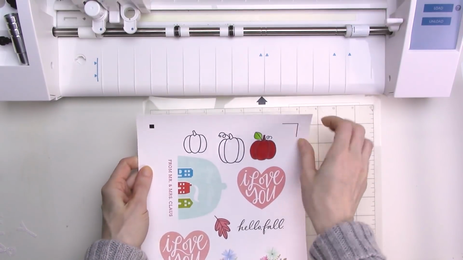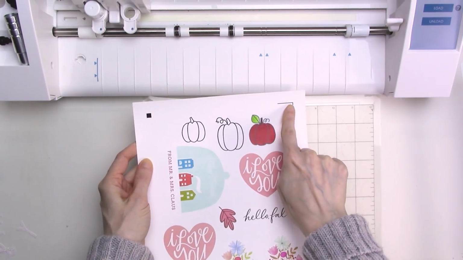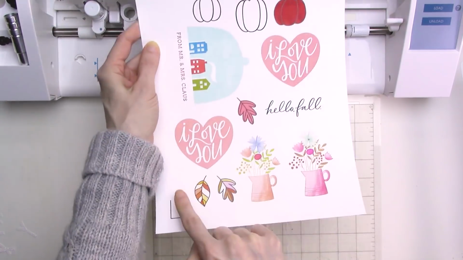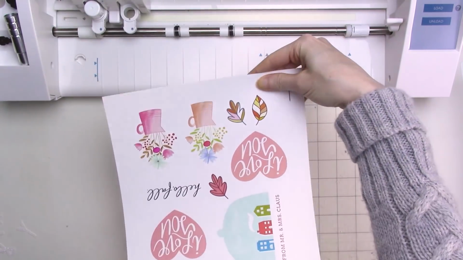You'll also want to make sure that your page is in the correct orientation, with the square registration mark at the top left when you adhere it to the cutting mat. Otherwise, your machine will have problems registering the page.